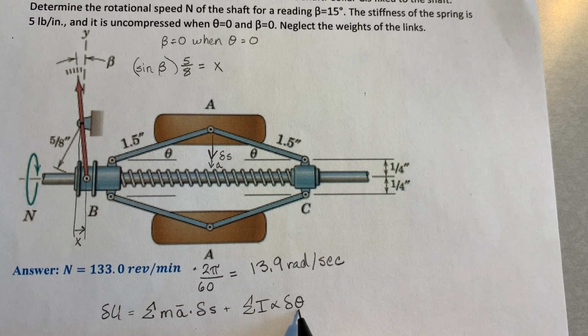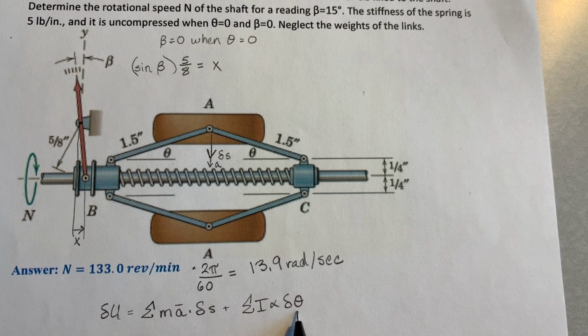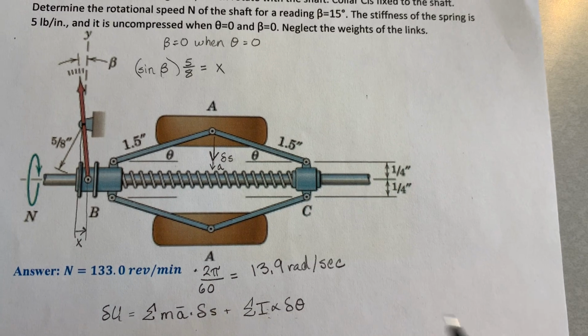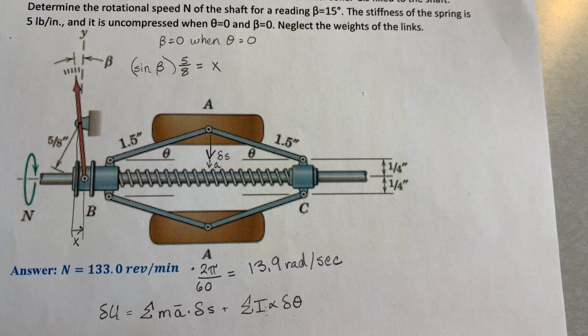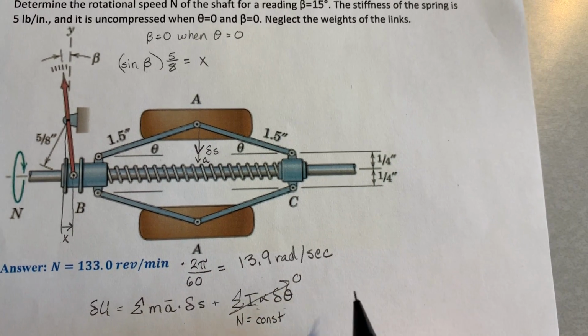Now this theta here is not the same as this theta. This is just the form of the formula, so it has to be in the same direction as any angular acceleration, but there is actually no angular acceleration, because we're looking for when n is constant. So we don't have to worry about that term.